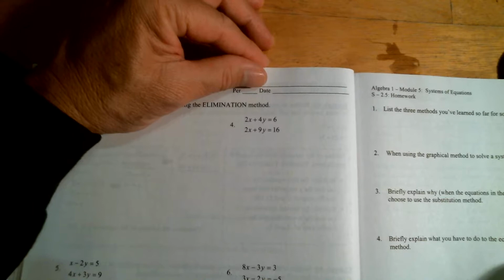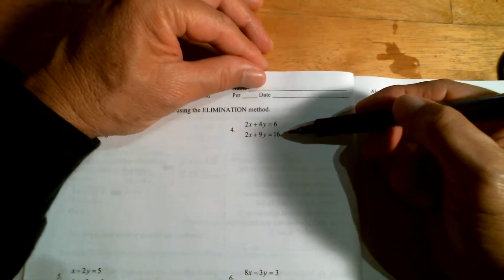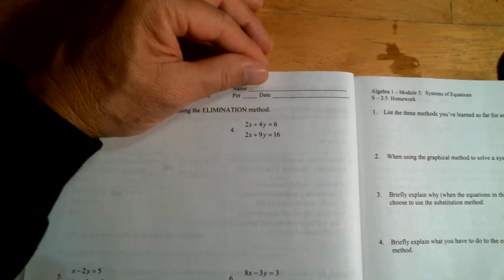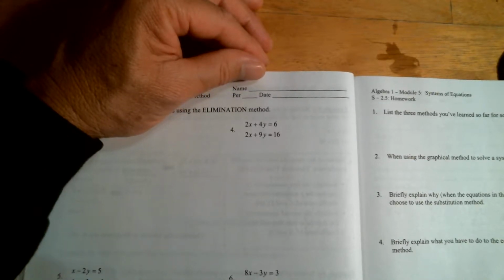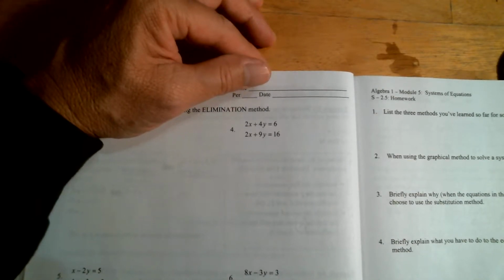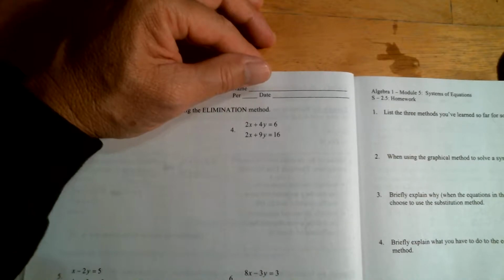Elimination method, we get the two equations and we're going to manipulate them, and then we're going to either add them or subtract them from each other. Remember, manipulate them so it's easy to add and subtract from each other. And when we're doing that, we're trying to eliminate one of the variables so we can solve for the other variable.